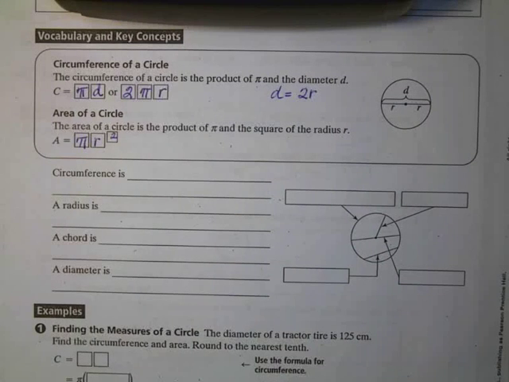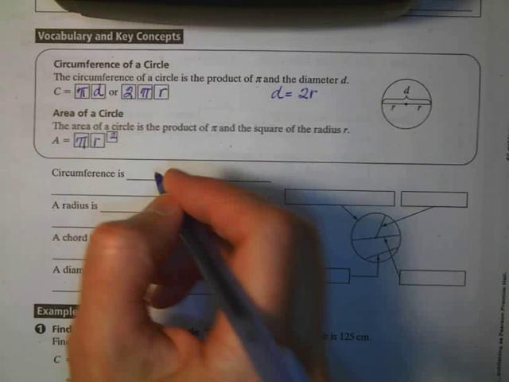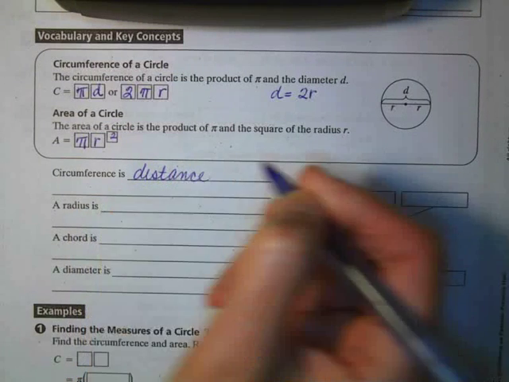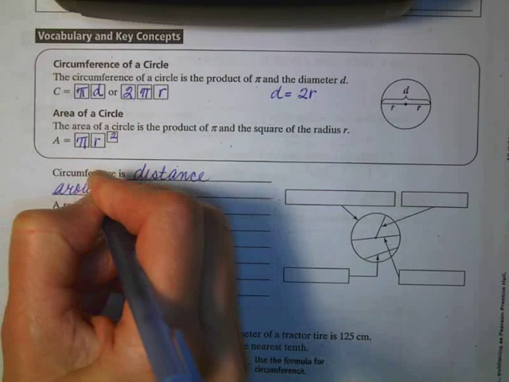And here we go with a few definitions. Circumference is the distance around a circle.